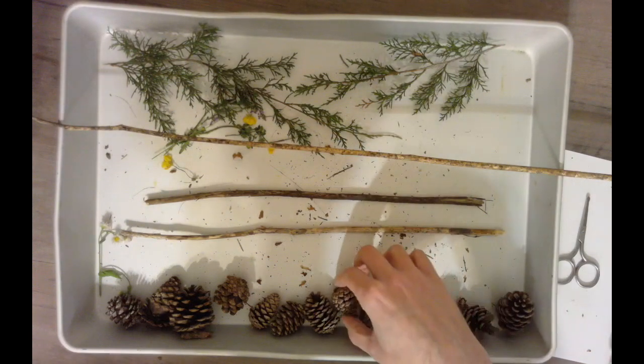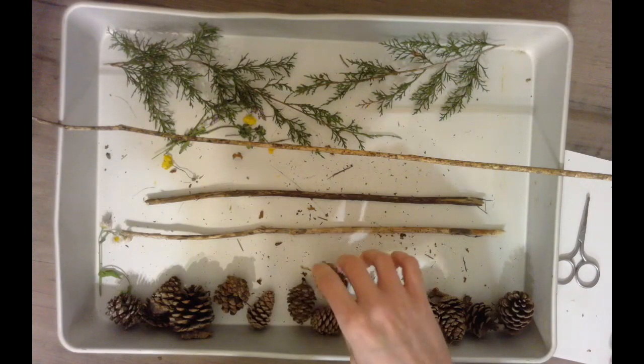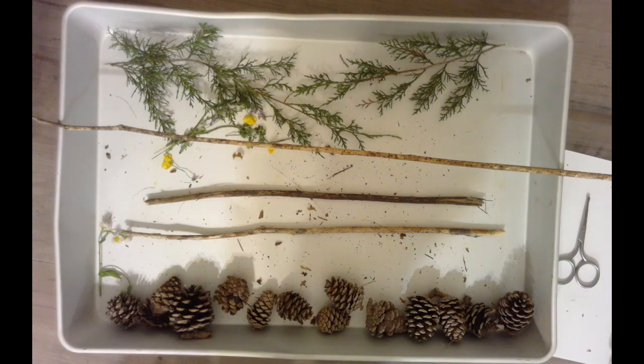And then I've got pine cones because I want to decorate my nature mobile with pine cones. But if you don't have pine cones in your yard, you can get any type of thing that you find in nature. So you could get leaves and create a leaf mobile. You could get flowers and create a flower mobile. So anything that you find outside will work.